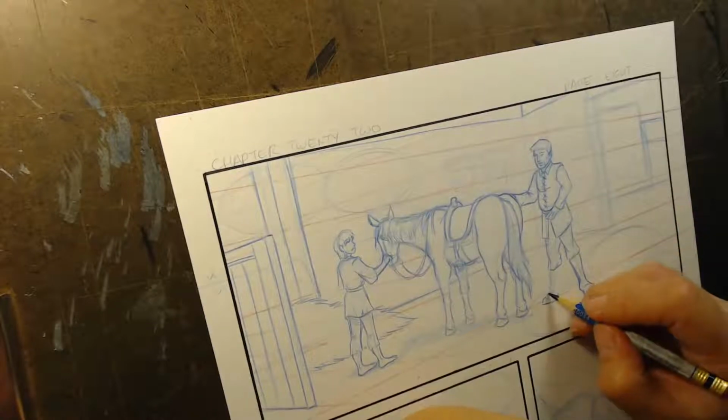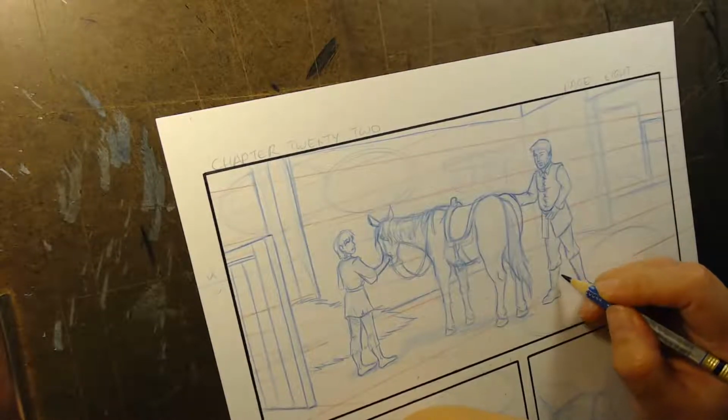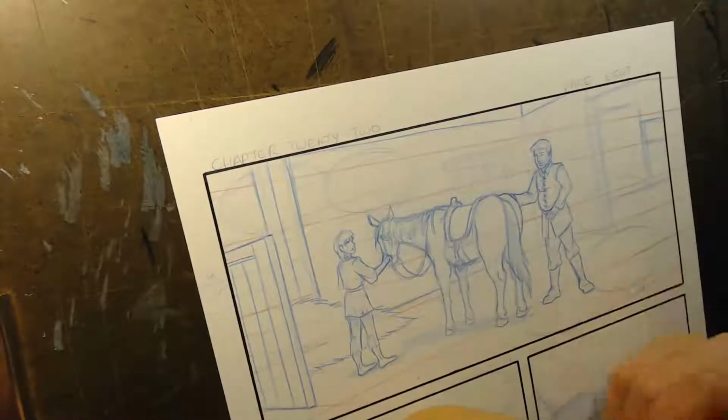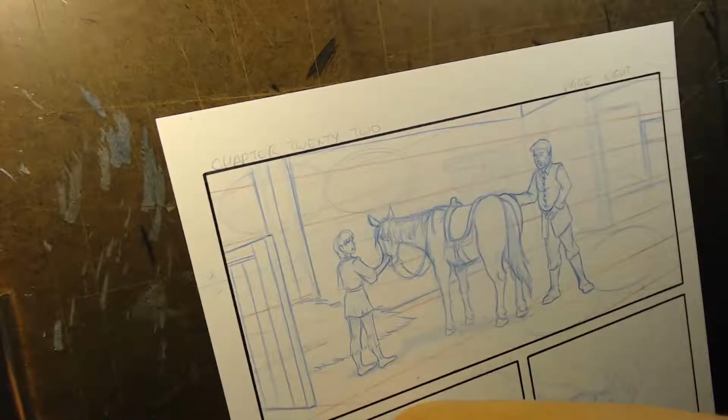Even though his feet are probably going to be covered by that word balloon, I'm not sure exactly where the edges of that are going to go. So we'll get them in there just in case. Just in case. I'm not sure where exactly that's going to go.